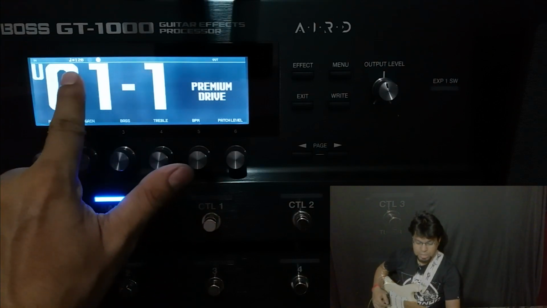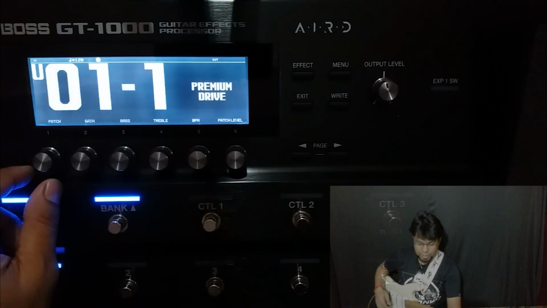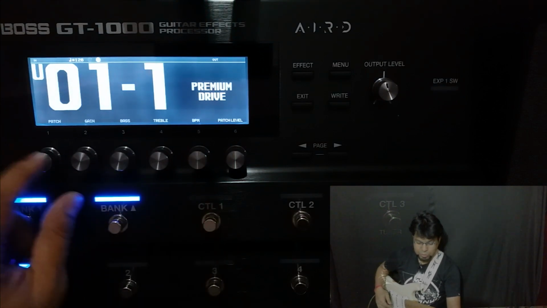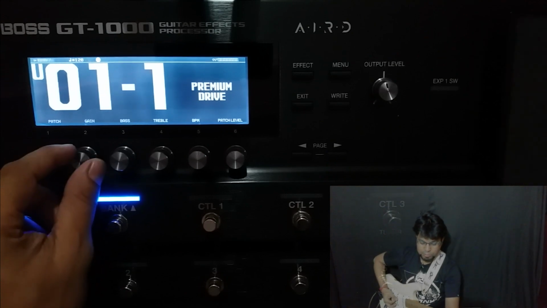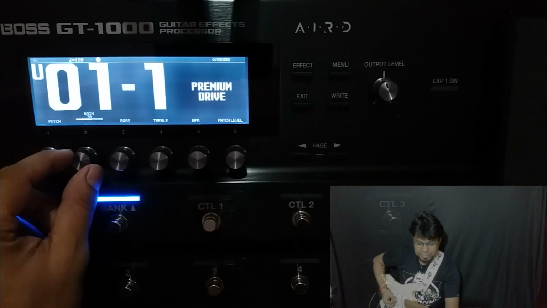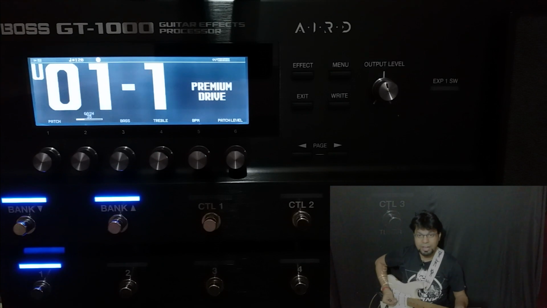If you can see, this is the tempo. It's written 120, and like I said, we change the patch with 1, we change the gain with 2. So we have the gain out here. It's written 70. This is 35.